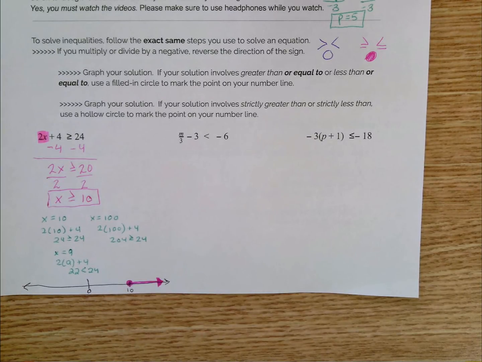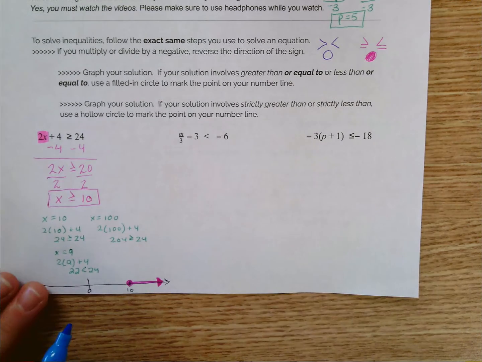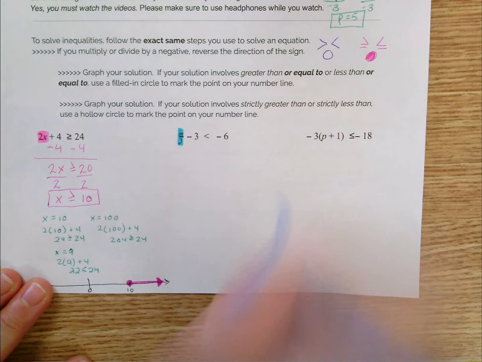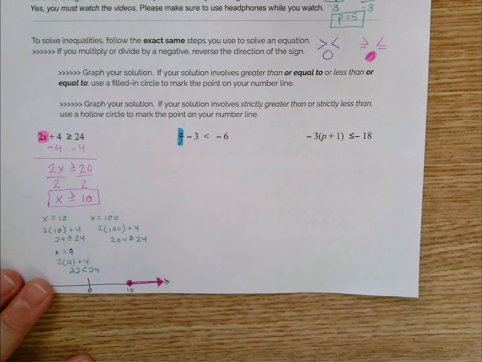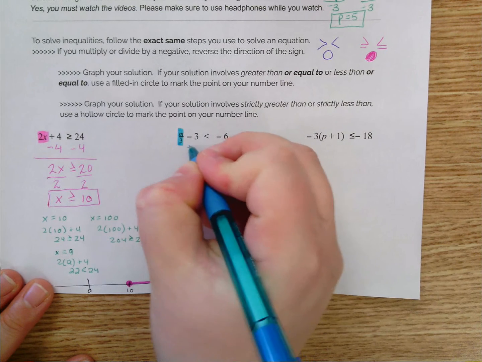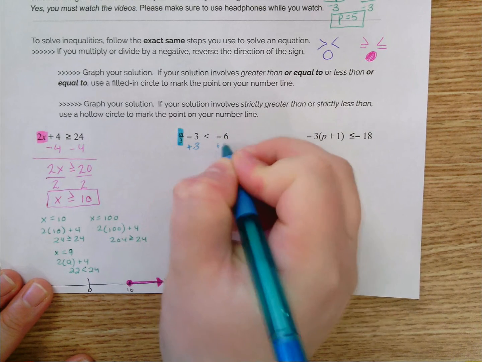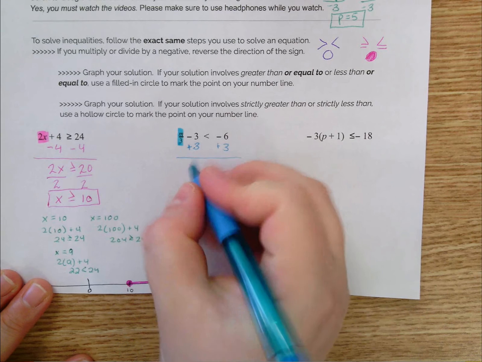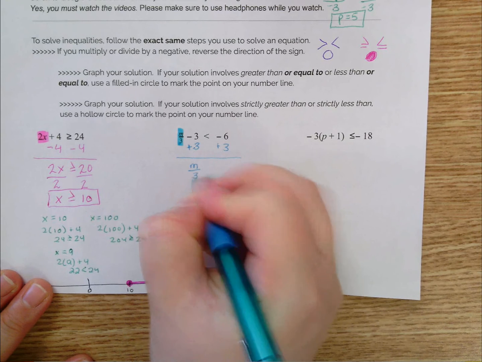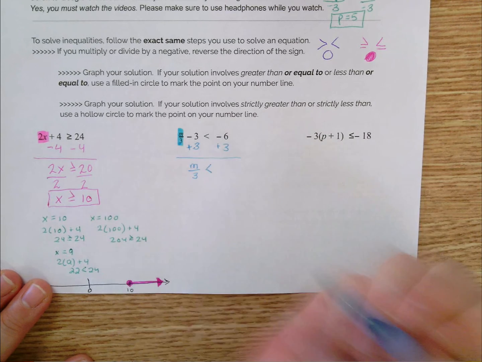Let's take a look at this next problem. Once again, I'm following the same steps I followed when I was solving a similar equation. So I want this m over 3 minus 3 totally by itself. To make that happen, I need to add 3 to both sides. So I'll put plus 3 on the left, plus 3 on the right. That gives me m over 3 on the left is less than negative 6 plus 3, which is negative 3.